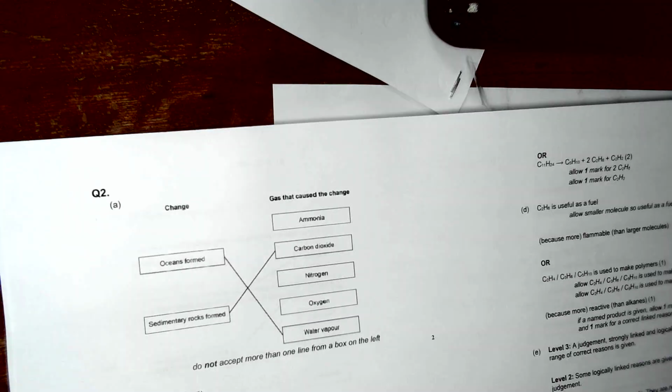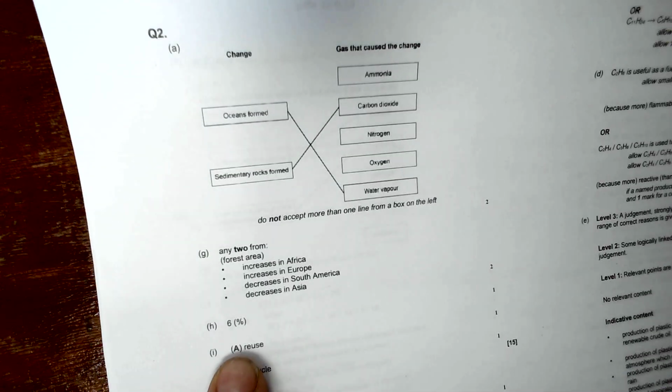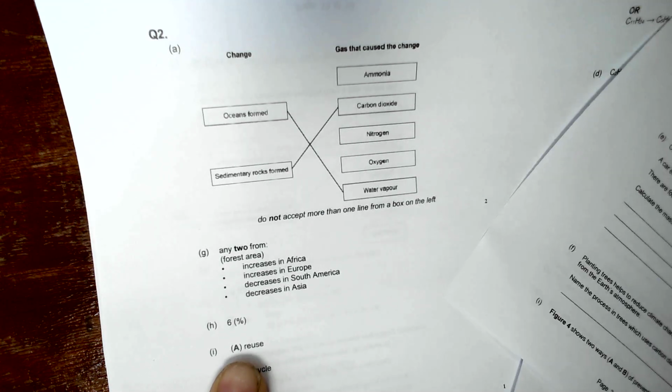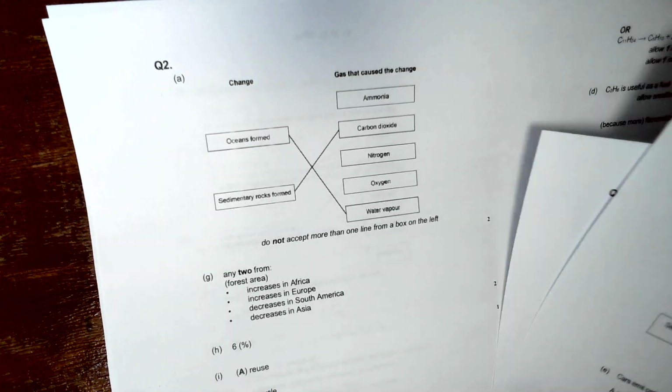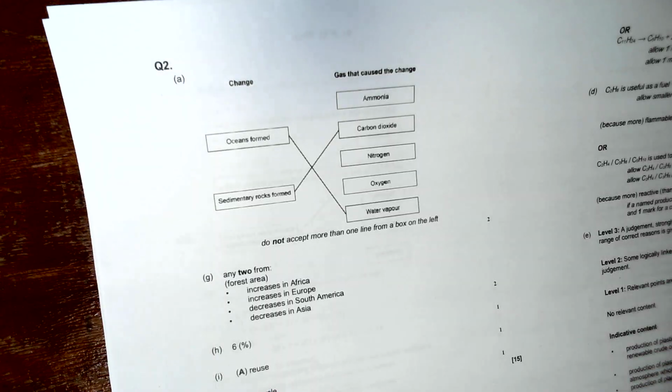Not obvious, that diagram, but where's my mark scheme? Sorry, everyone, making a mess of this. Reuse, recycle. I don't know where question G was, I missed it. Yeah, I don't know. Right then, what's your next question?